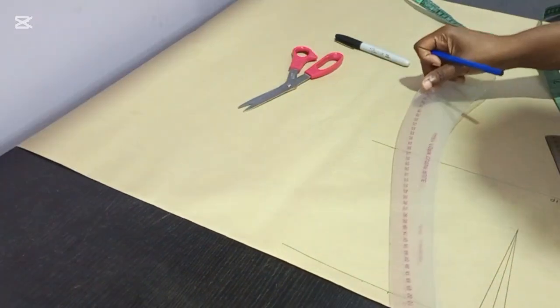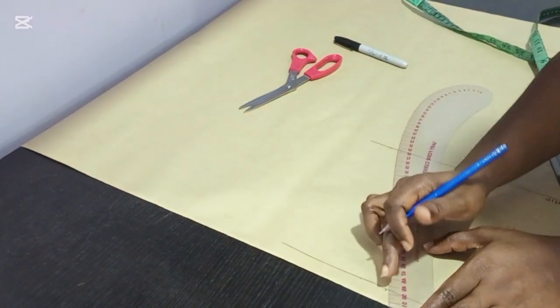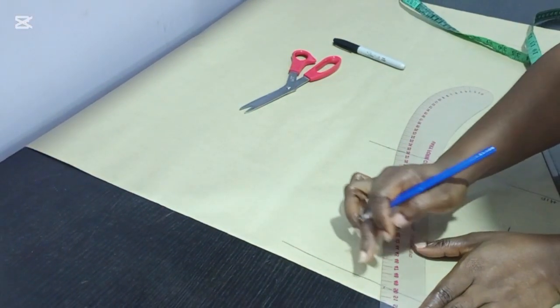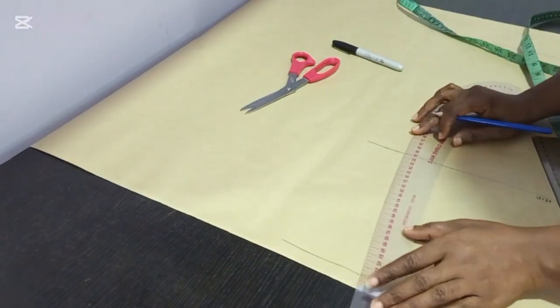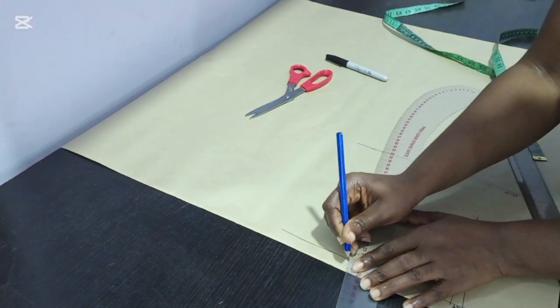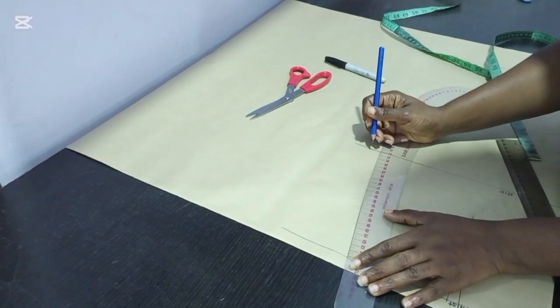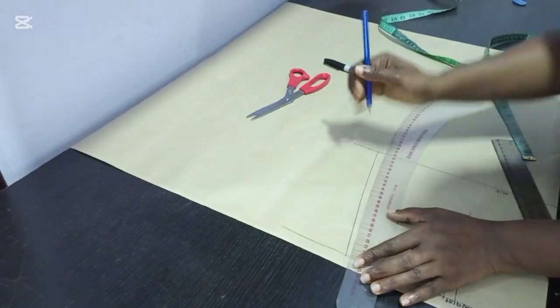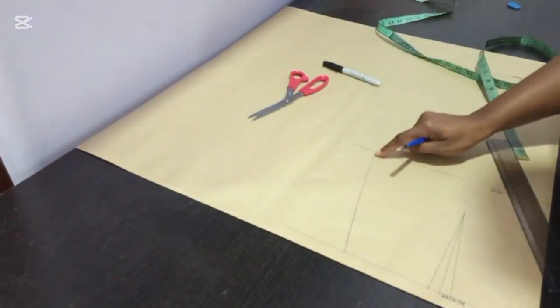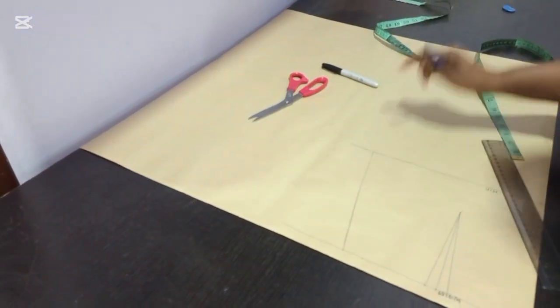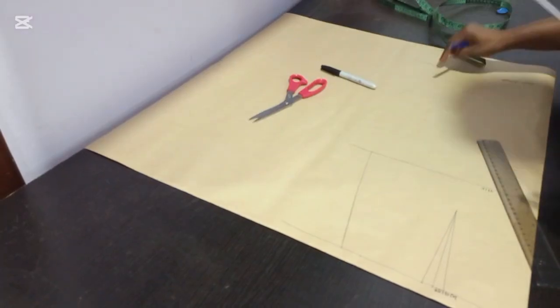So with your hip curve, you connect the waist to the hip like this. Then from the hip to the length.